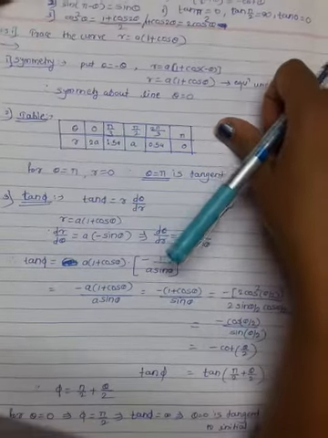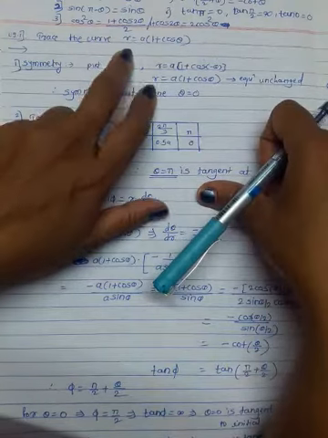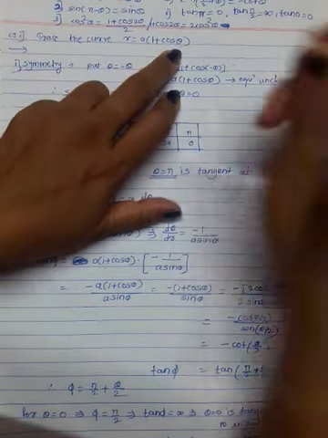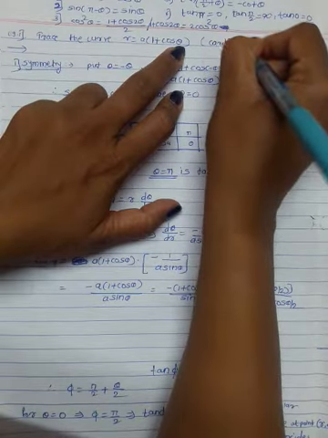Okay. Now let us see the first curve in the polar form. Trace the curve r is equal to a into bracket 1 plus cos theta. This is the curve called cardioid.